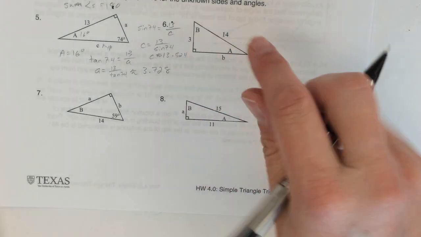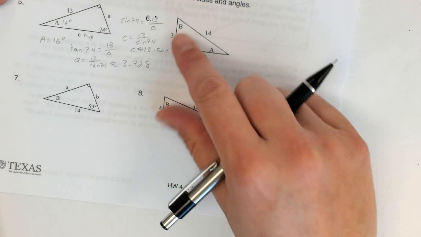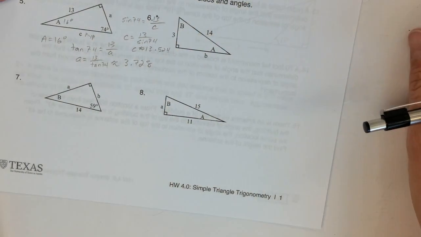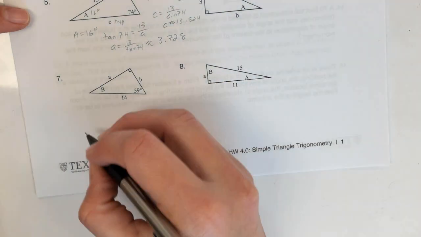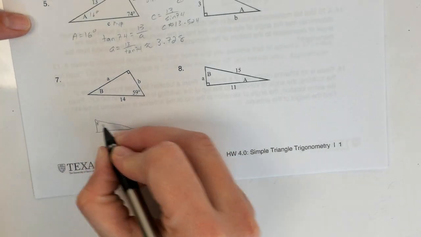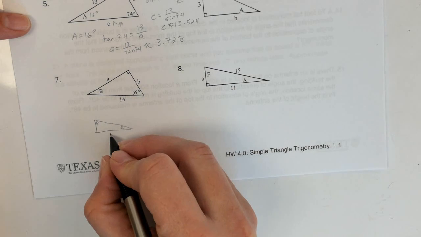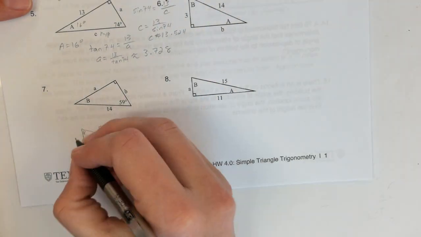Now, 6 and 8 here, neither of them have an angle to work with, and they haven't really talked about how to get there. So I'll do one similar to that, just so that I'm not doing the ones that you are actually doing. So let's say we've got 3 and 5 as my values there, and I don't know this guy.